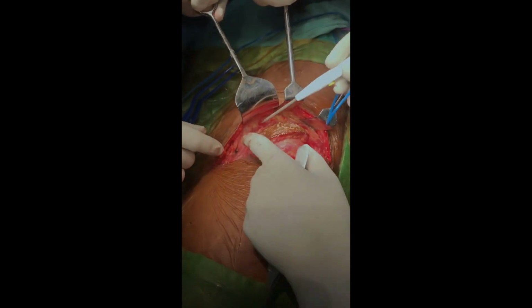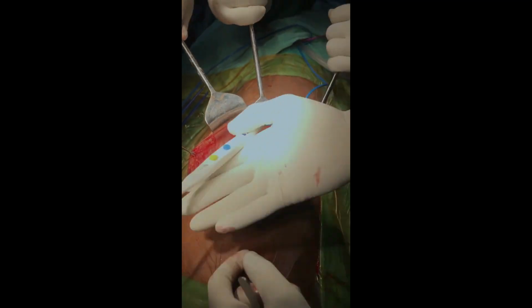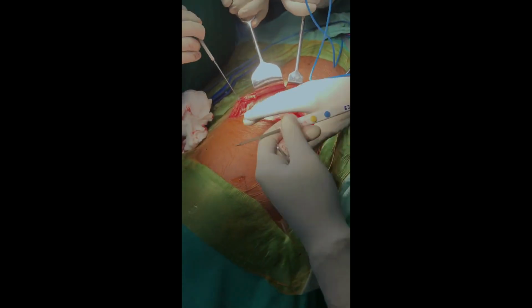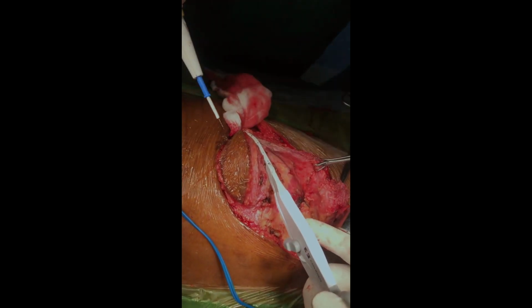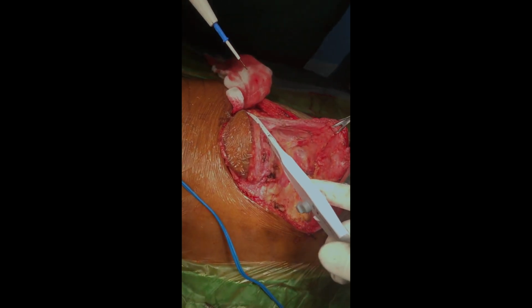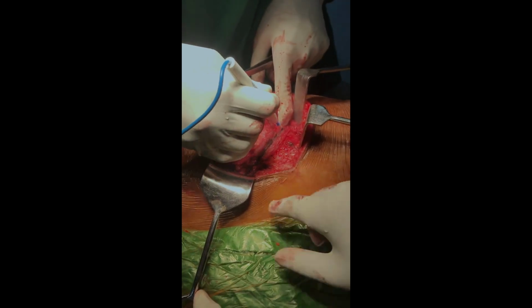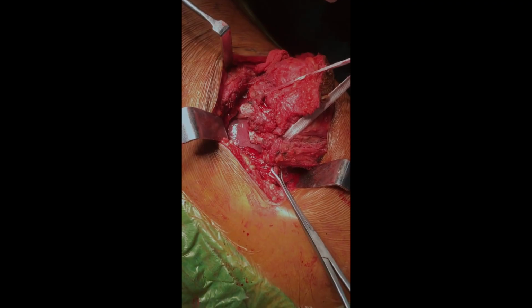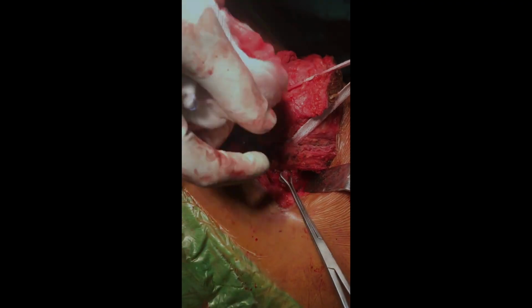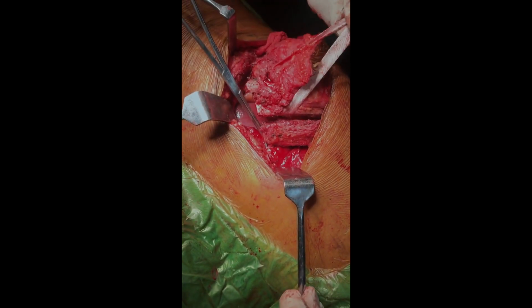So these are the fibers of the LD muscle and these are the fibers of the serratus. So this is the direction of the LD muscle. A part of the LD muscle was excised en bloc with the tumor to attain adequate margins. So here we entered the thoracic cavity. A part of the diaphragm was excised en bloc with the tumor. We can see the liver over here, so we can proceed with our excision of the tumor with adequate margins.